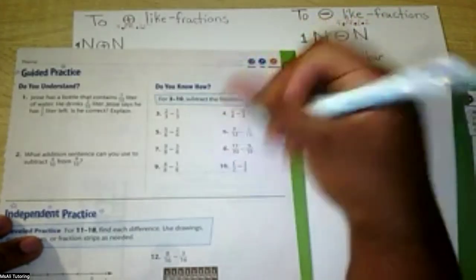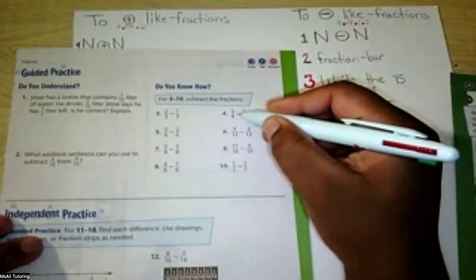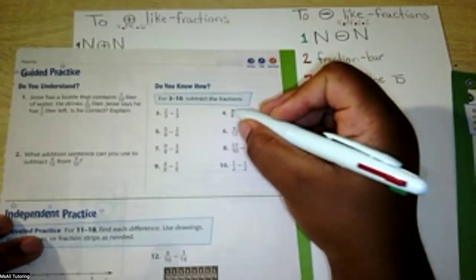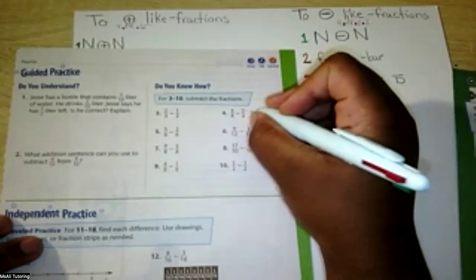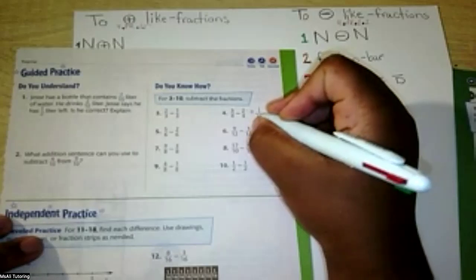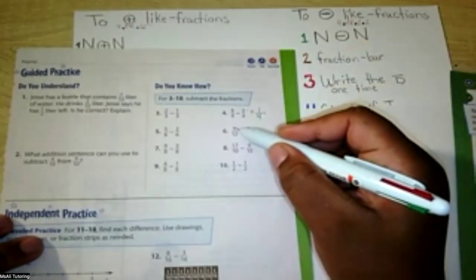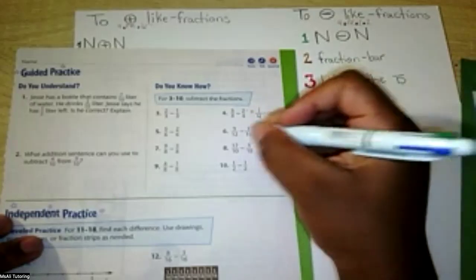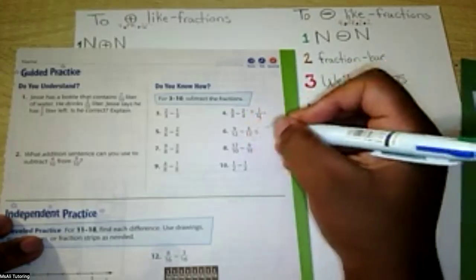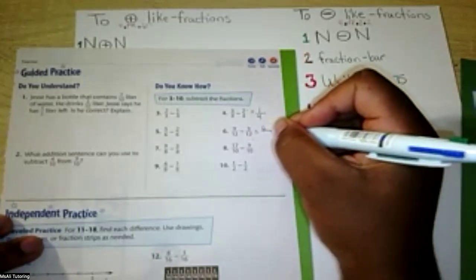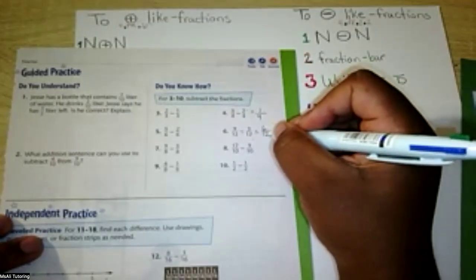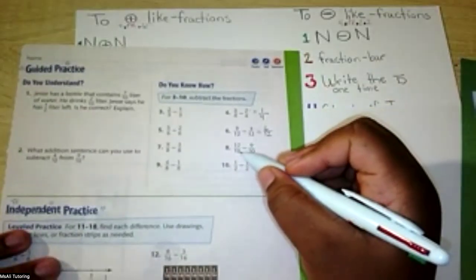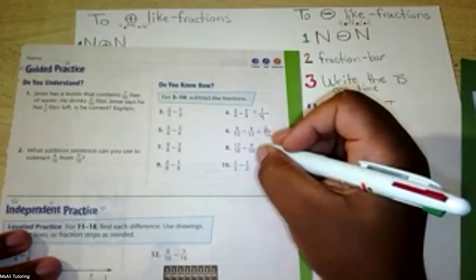Let's do this column together. 3/4 minus 2/4. These are like fractions, so numerator minus numerator. Fraction bar, write the denominator one time. 9/12 minus 3/12. These are like fractions, so numerator minus numerator, 6, fraction bar, 12ths. 17/10 minus 9/10.